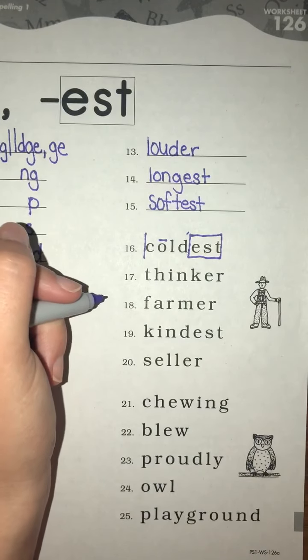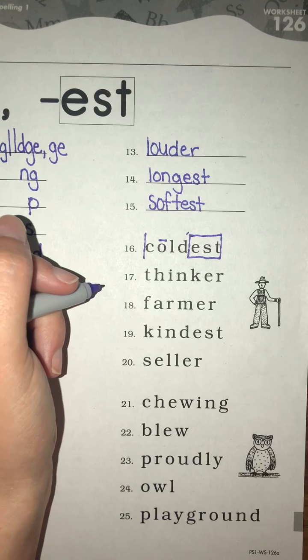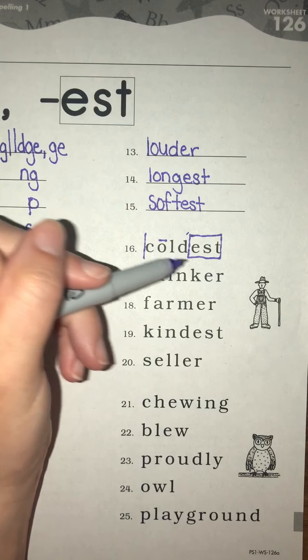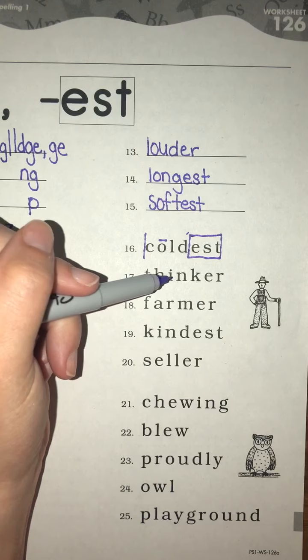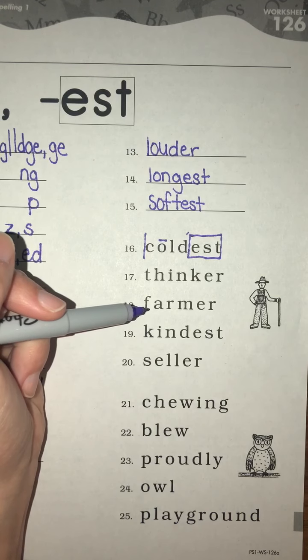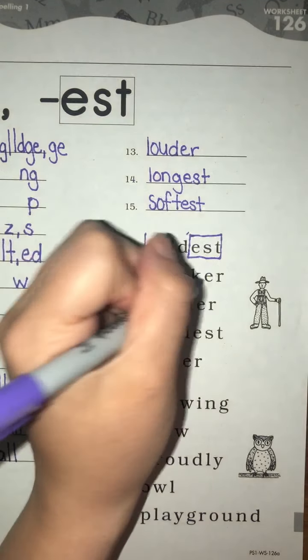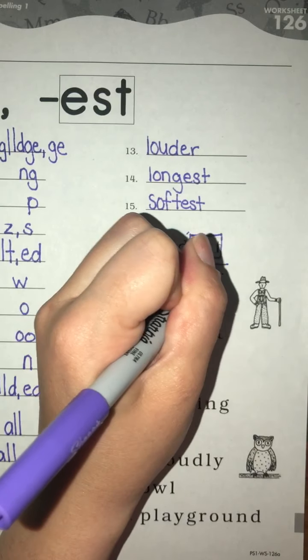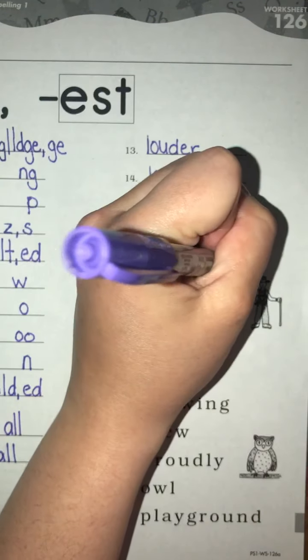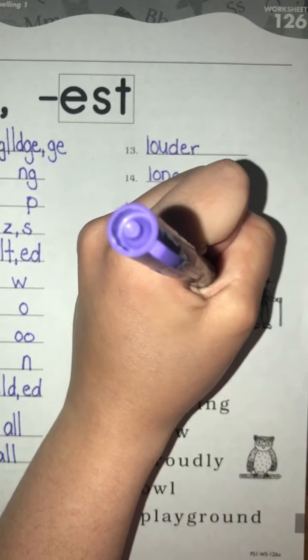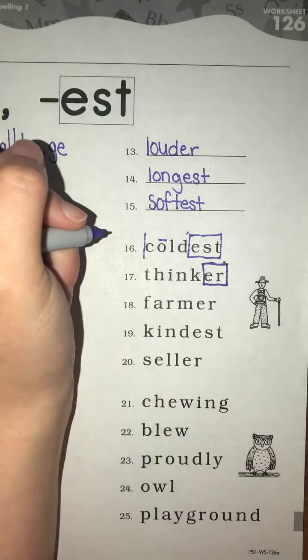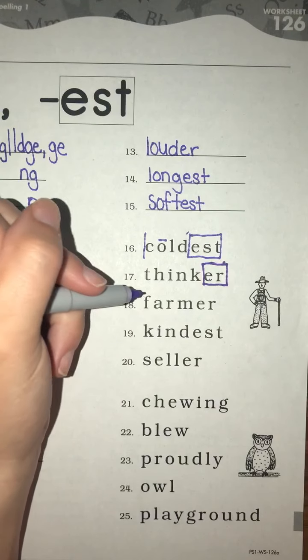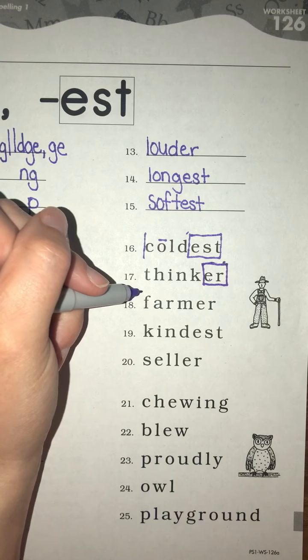All right, number 17. Let's look. Do we have a suffix or a final stable syllable? We do. We have ER. Okay. And what else? Do we have a digraph?